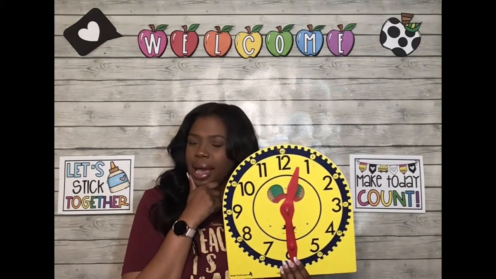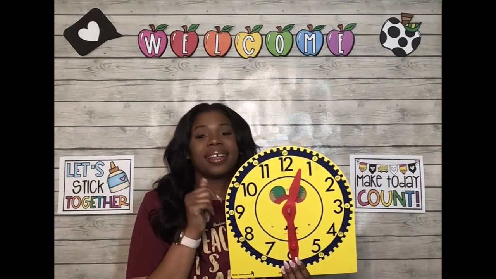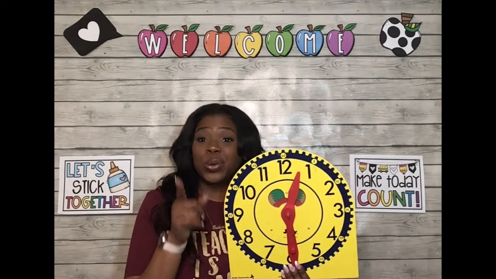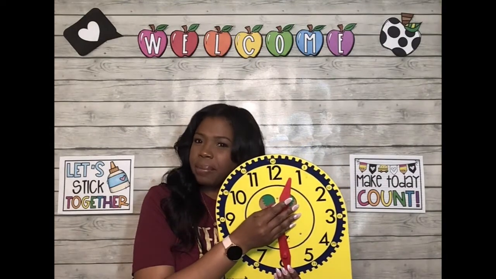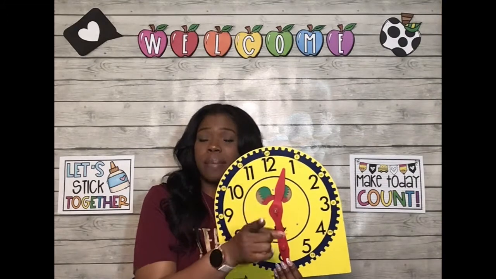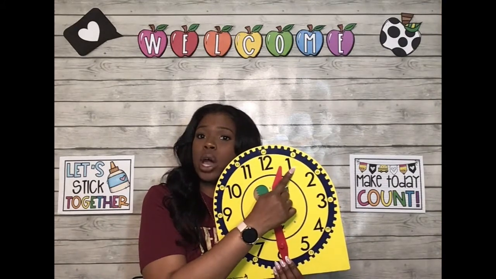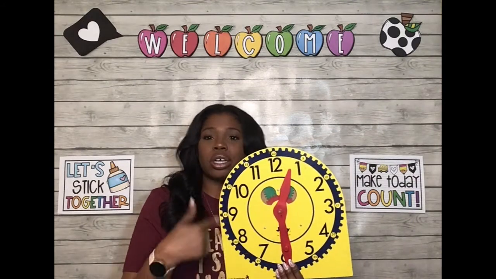What about now? It is 12:30, or half past 12. So remember that clocks, the hour numbers on the clock go from 1 to 12, and then it starts over.